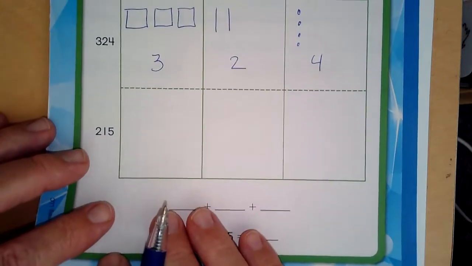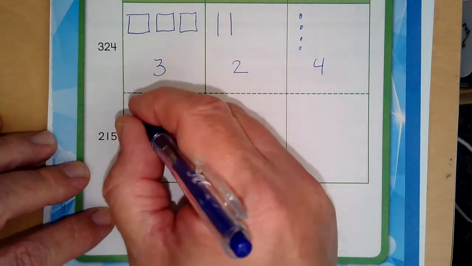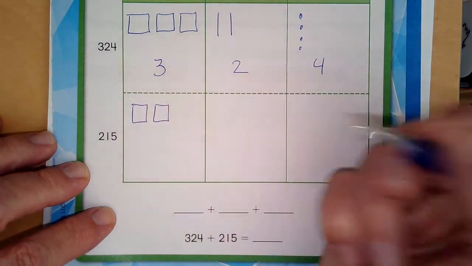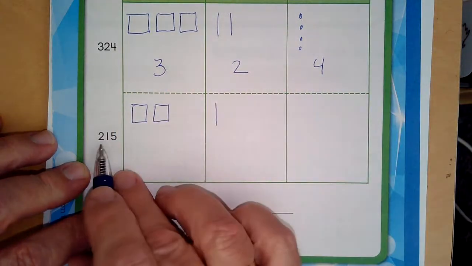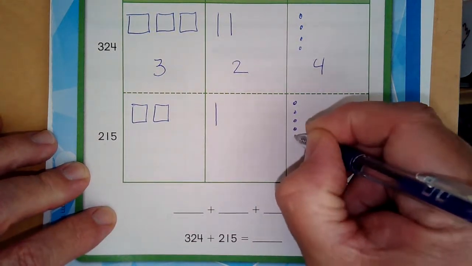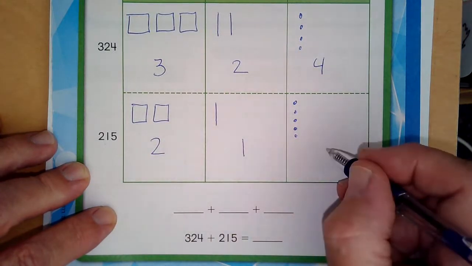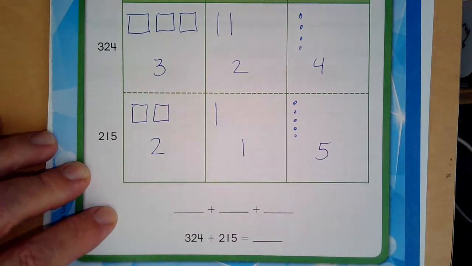Now, let's look at this bottom number. It says 215. So 200s, 1, 2, 110, and 1, 2, 3, 4, 5 ones. That's 200s, 110, 5 ones.